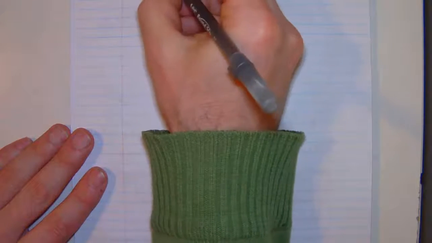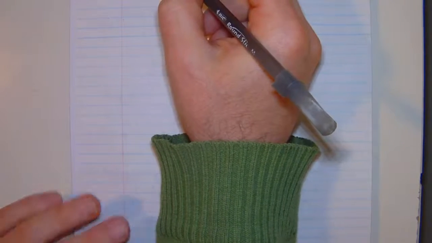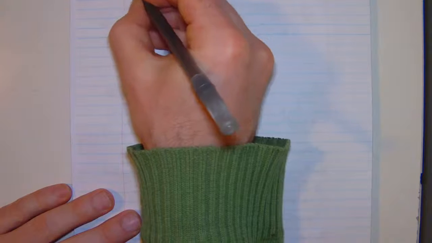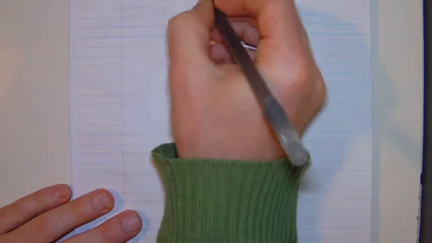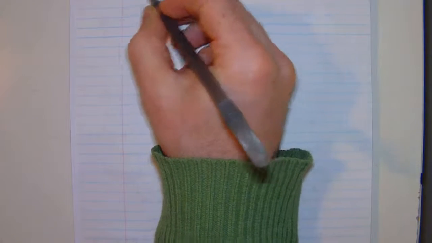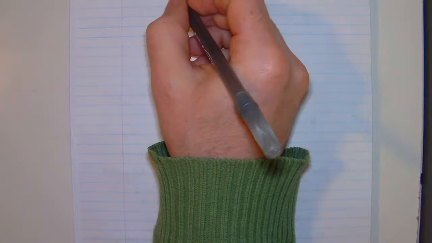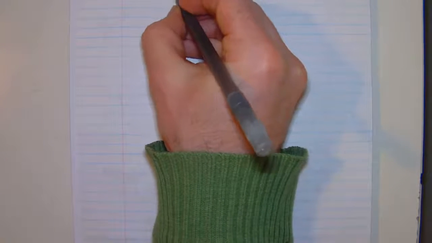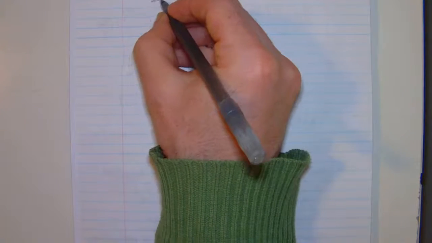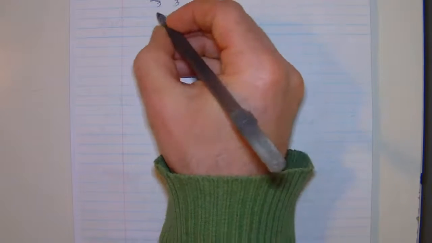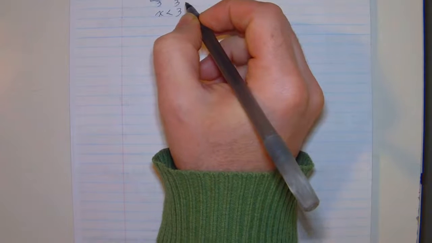3x minus 1 less than 8. So this is the first example there. We're going to go through, add 1 to both sides. We know that adding and subtracting, it actually turns out it doesn't matter whether they're positive or negative numbers, that maintains inequality. So we have 9 greater than 3x, or 3x is less than 9. We're dividing by 3. Since it's a positive number, we don't have to flip the inequality, and we can just say x is less than 3.